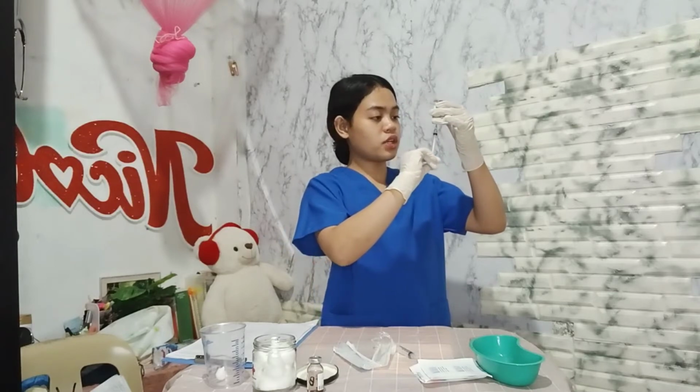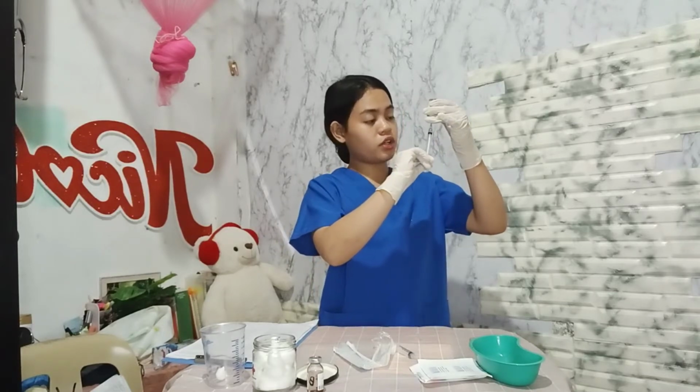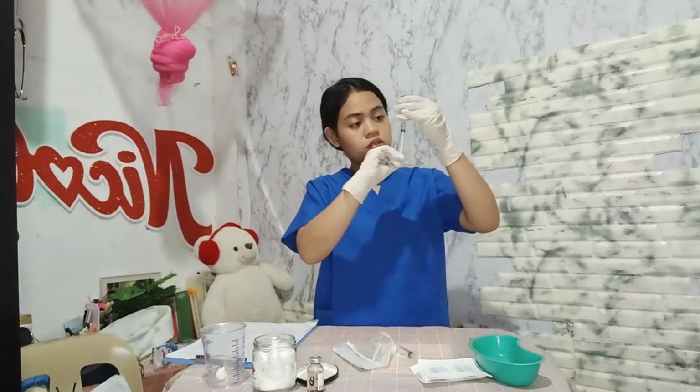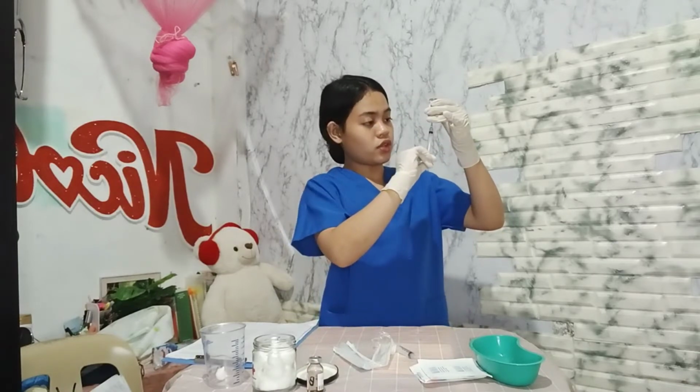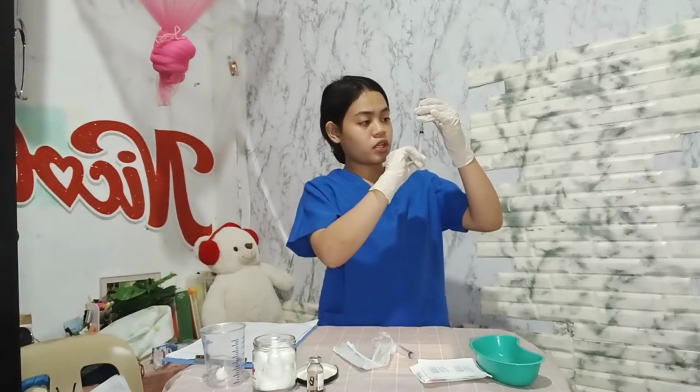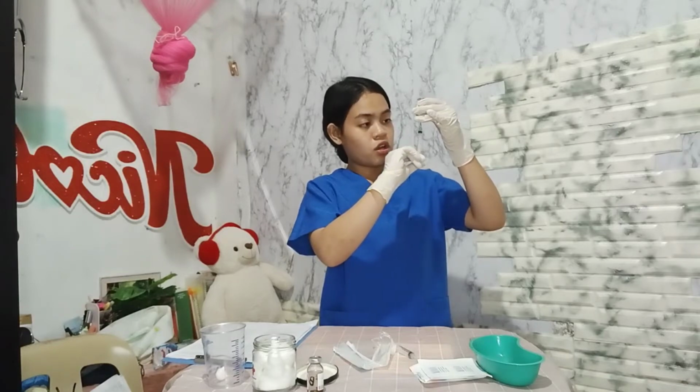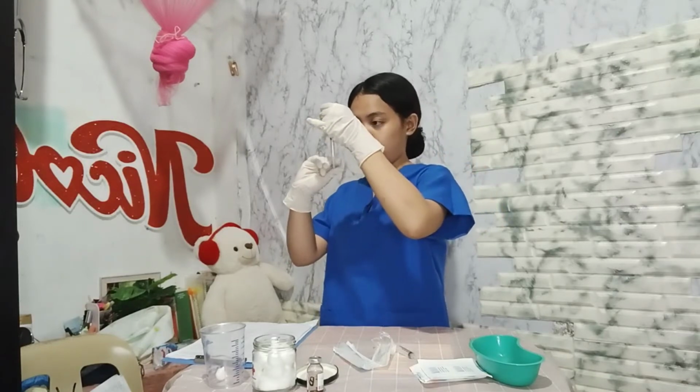Hold the syringe and the vial to determine that the correct dosage of the drug is drawn into the syringe. Then eject the air remaining at the top of the syringe into the vial.